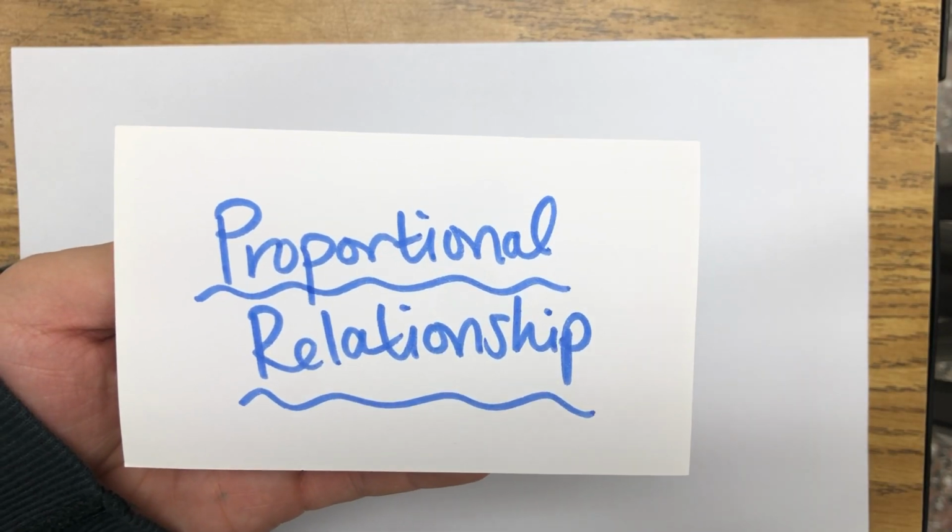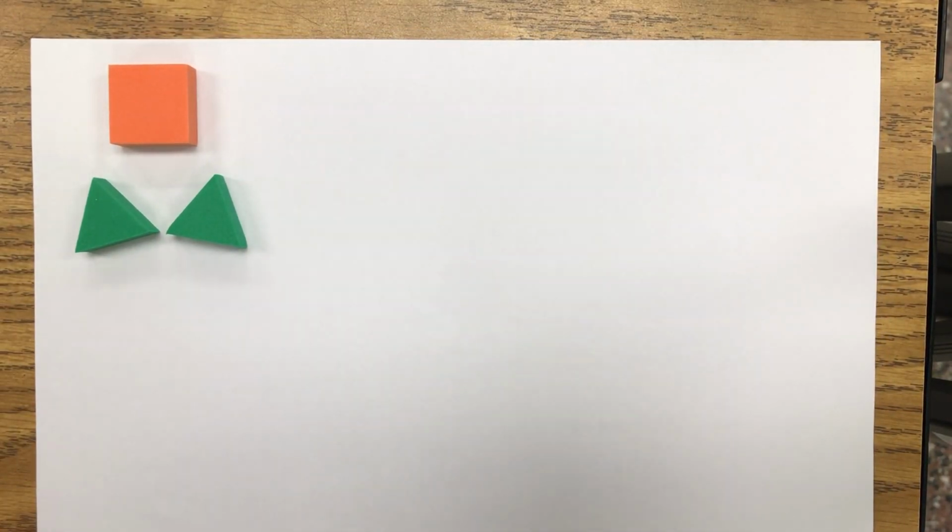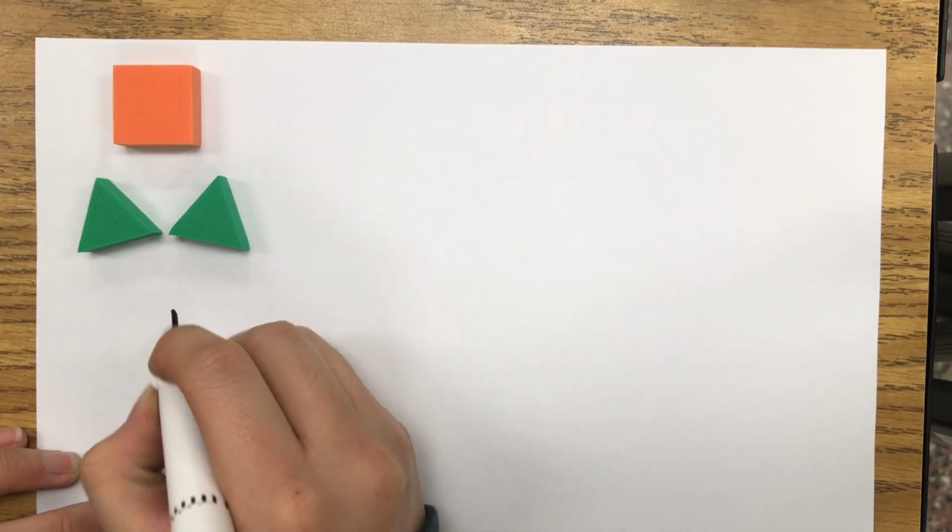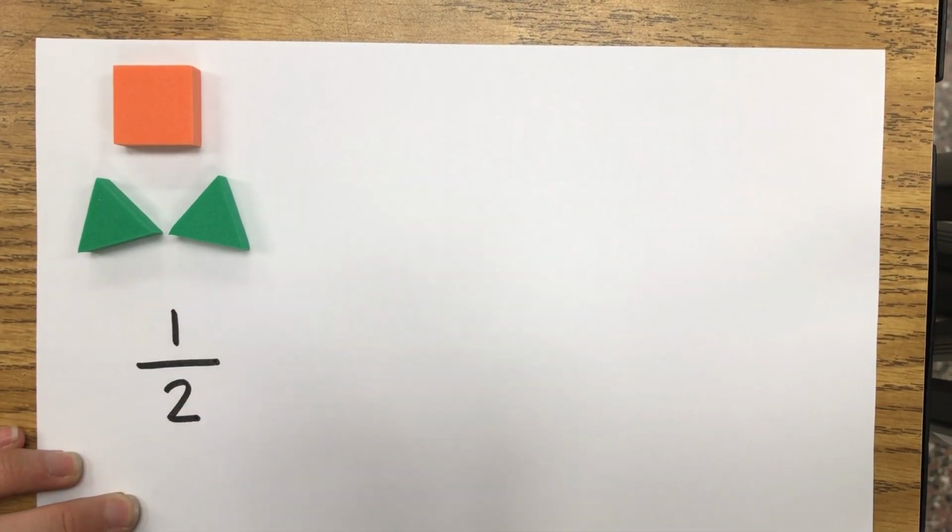Hey guys, this video is on proportional relationships. If you remember back when we learned about ratios, we learned that a ratio is a comparison between two numbers, two quantities. So if I had squares and triangles and I asked you, what is the ratio of squares to triangles? Well, right here, it would be 1 square to 2 triangles.